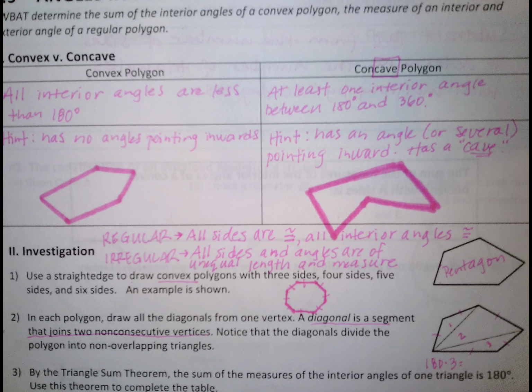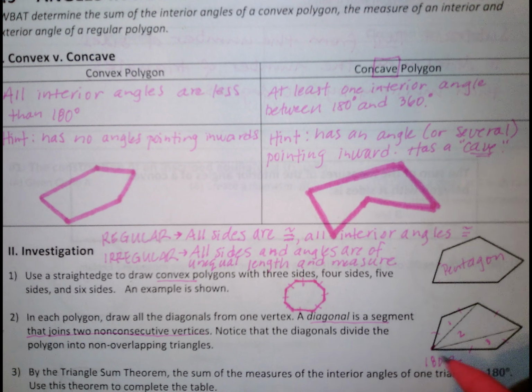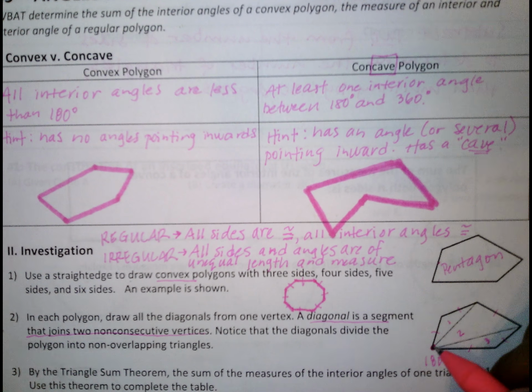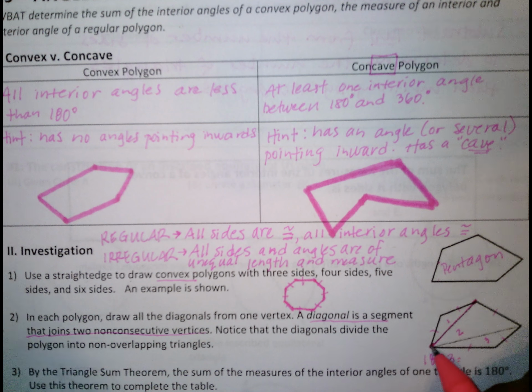We drew this pentagon, and from one vertex, which is this one right here, we drew diagonals. For example, we drew a segment that went from this vertex to that vertex. From here, we drew a segment that went from that vertex to this one.